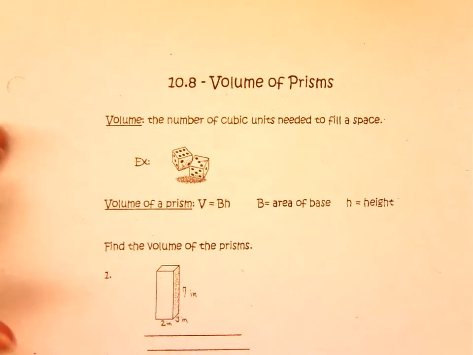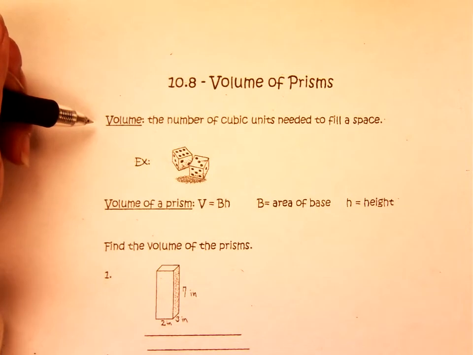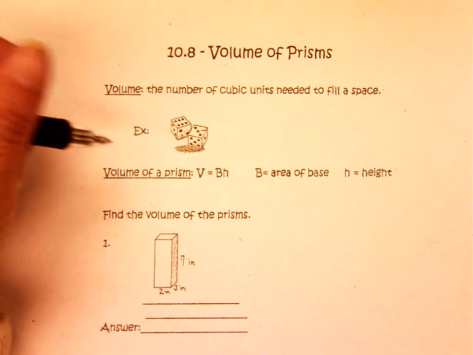Okay, so today's lesson is 10.8, volume of a prism. The definition of volume is the number of cubic units needed to fill a space. So it's kind of like how much liquid can fit inside something. That's what volume is. So, volume of a prism.